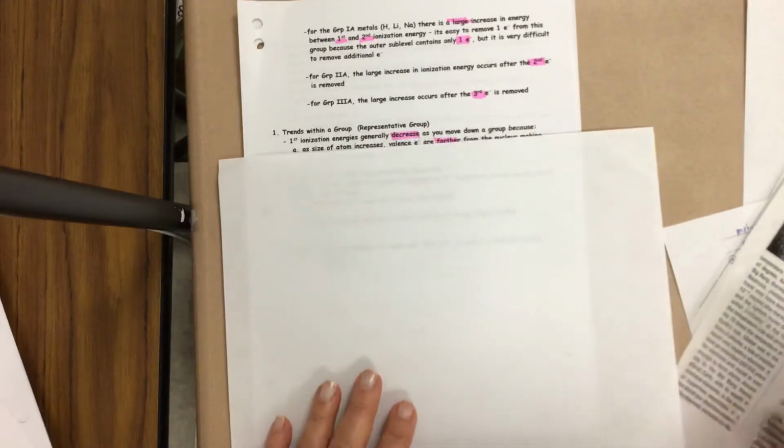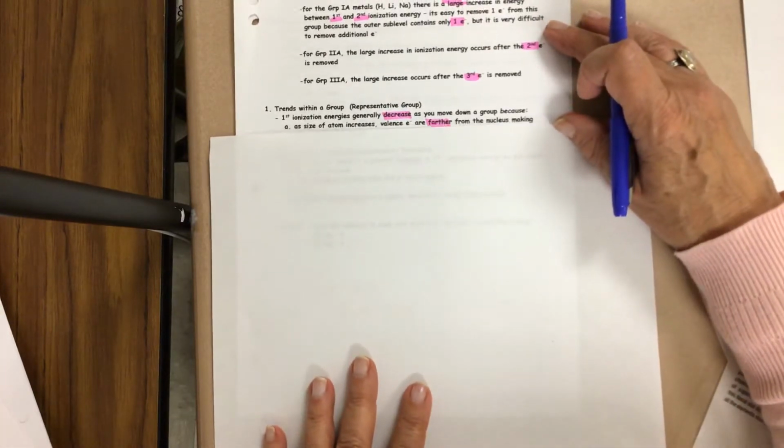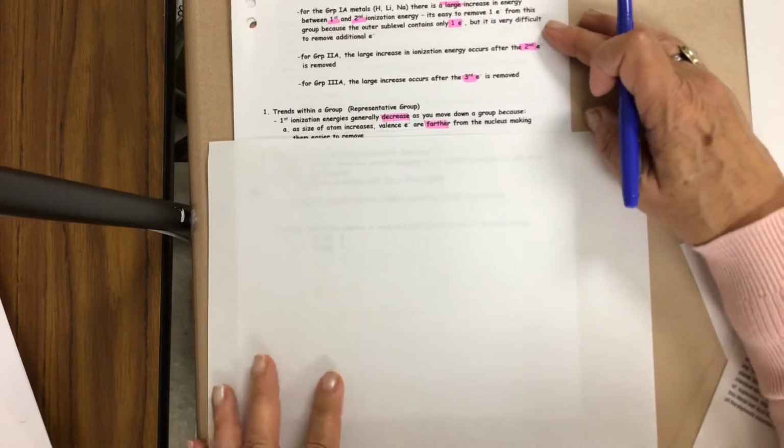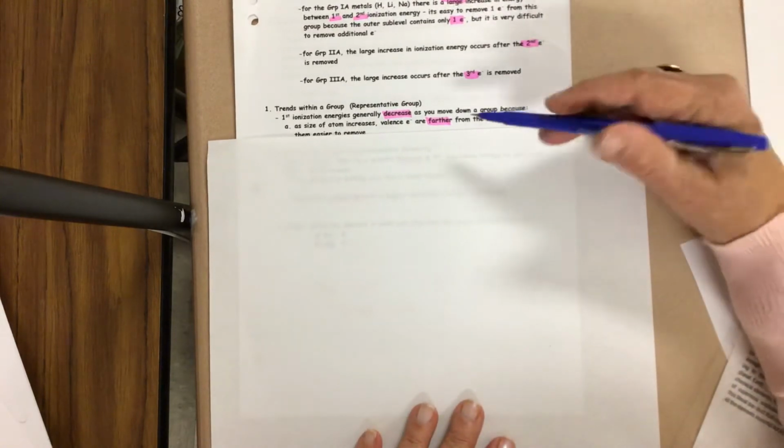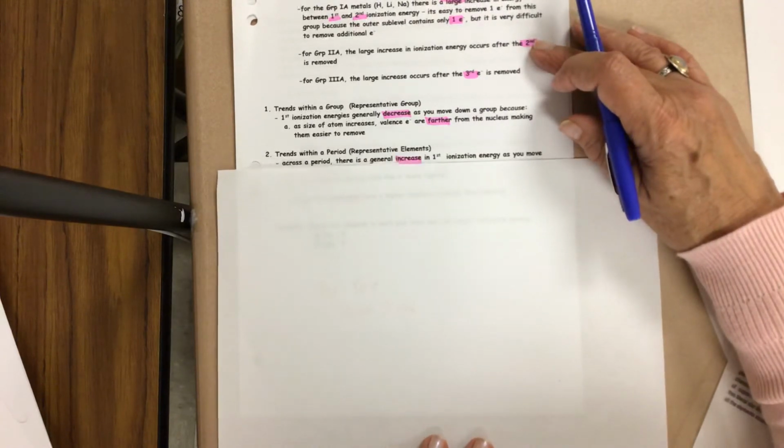Okay, so here are your trends. Ionization energy generally decreases as you move down a group or family because as the size of the atom increases, valence electrons are further from the nucleus, making them easier to remove.